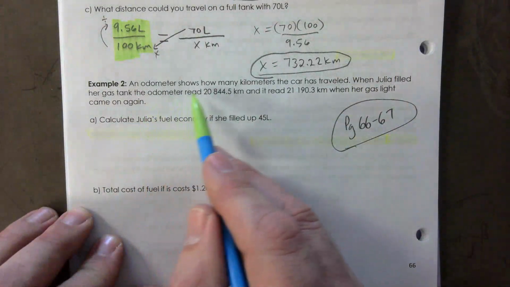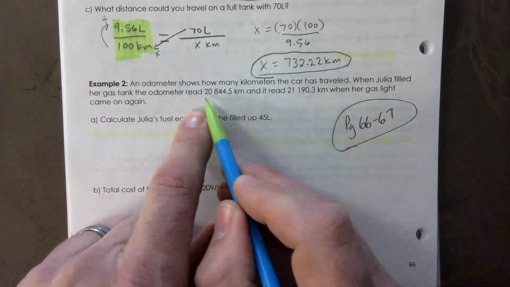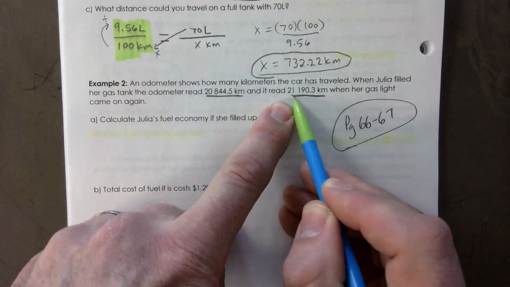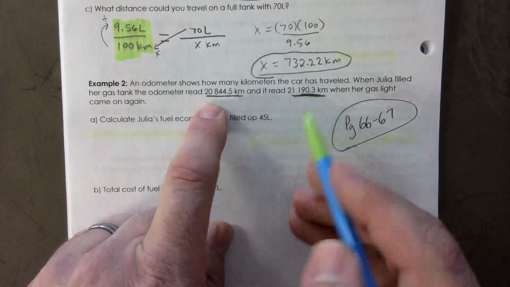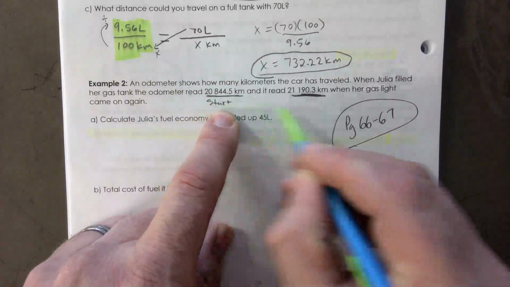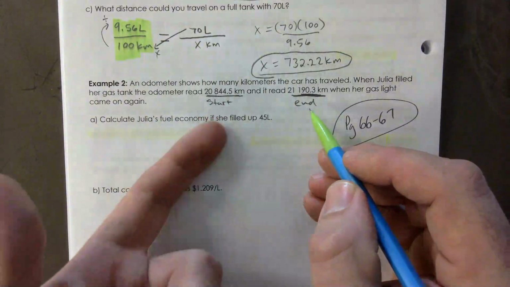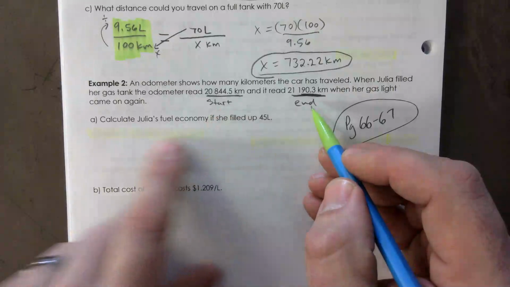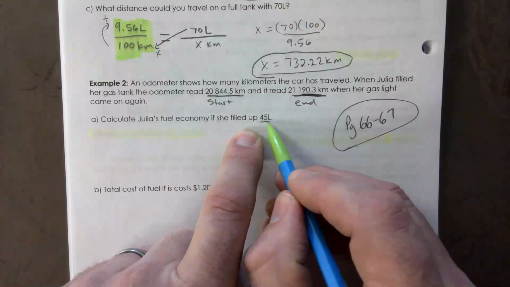Okay, so we have an odometer that shows the kilometers the car traveled. When Julia filled up the gas tank, this is what the odometer read. And then after driving around and wanting to gas up again, you realize, right, so this is your start, and this is your end. This is the best way to check your fuel economy on your car, by the way. This is what I do. I don't trust the system on my computer, on my dashboard. This is the best way to do it. So calculate Julia's fuel economy if she filled up 45 liters.